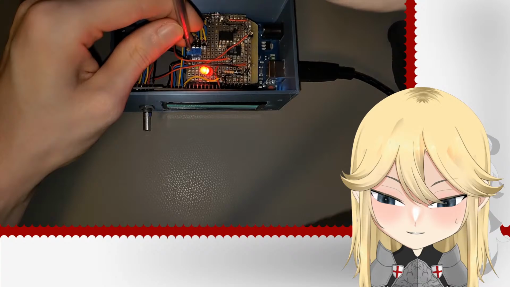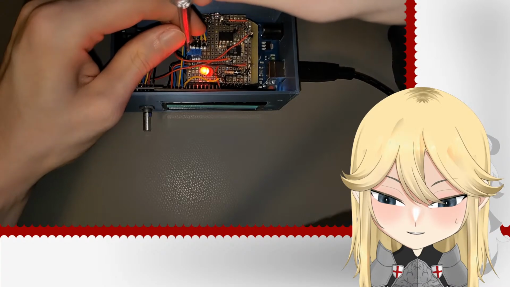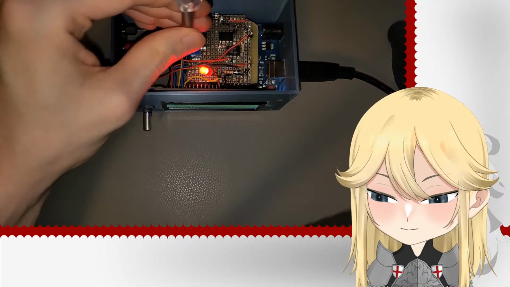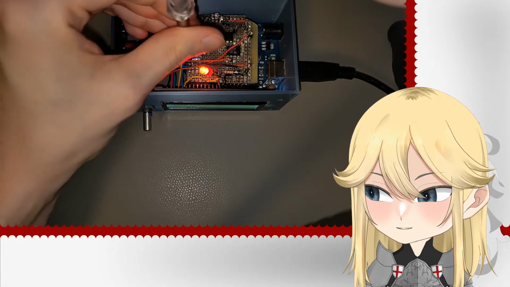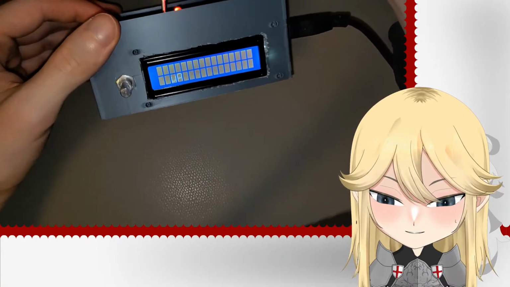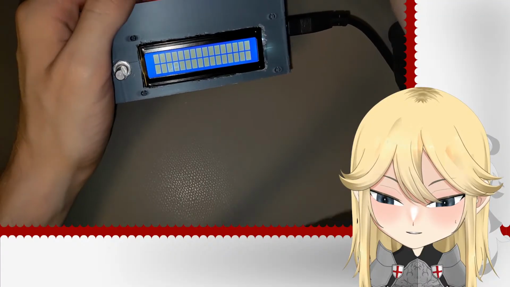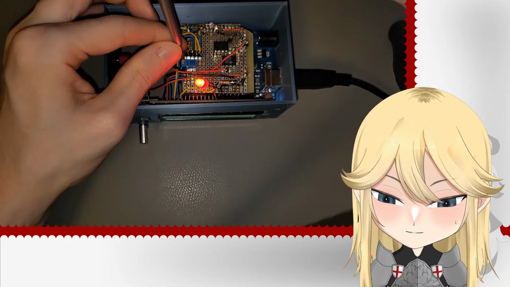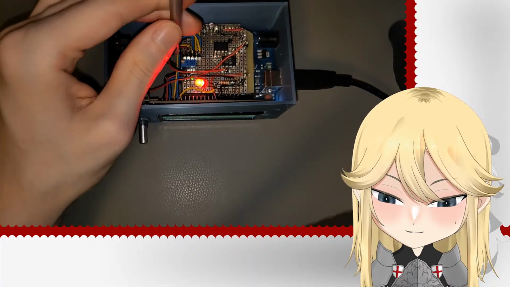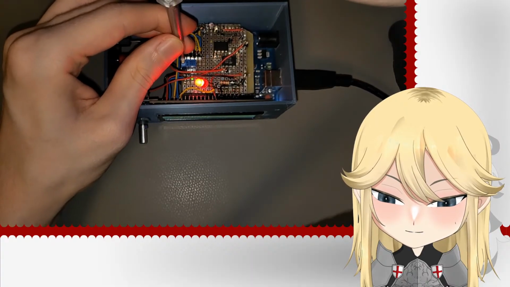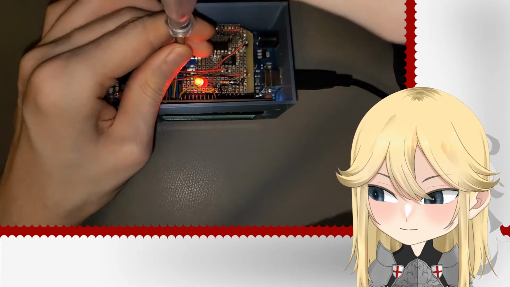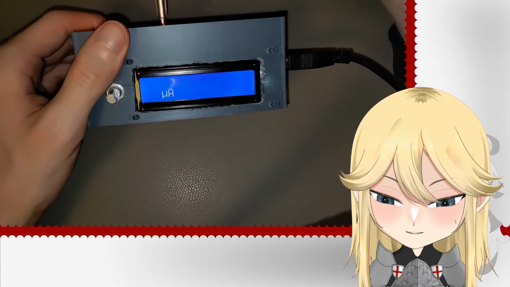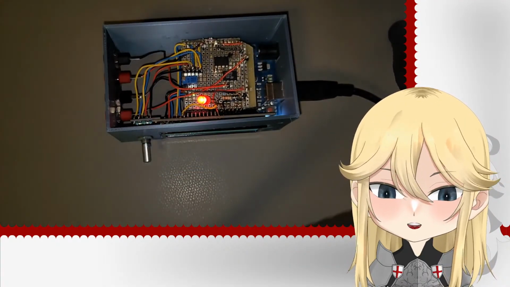Okay, let's get this in there. Start screwing in this direction. Right? Okay, no, this is way too far. We want to go back. Damn it. I hate this screw. Why is it just a normal cross? Okay, now we have 2 lines. Nice.